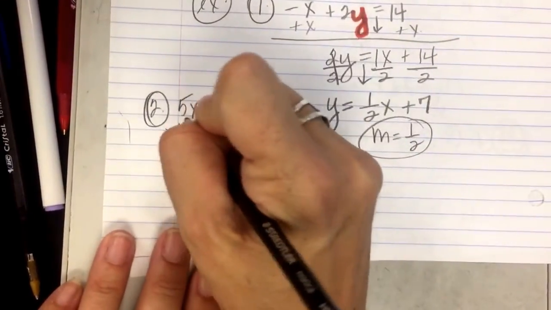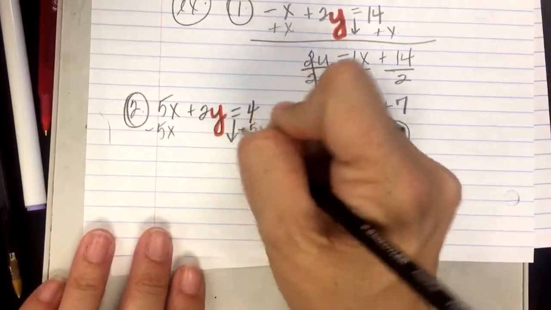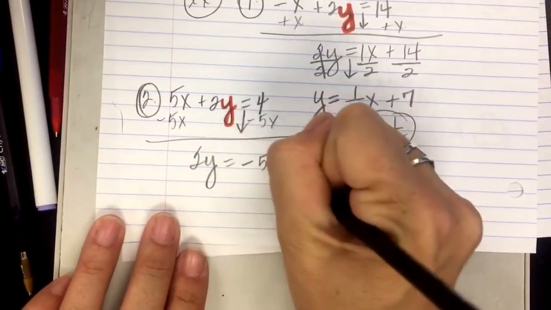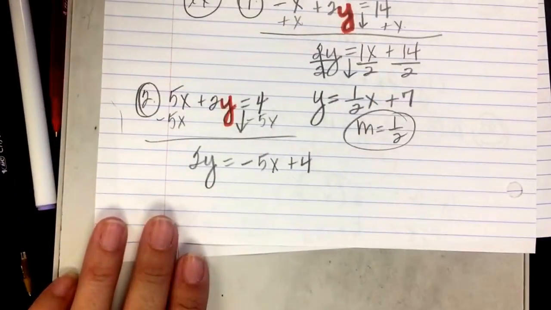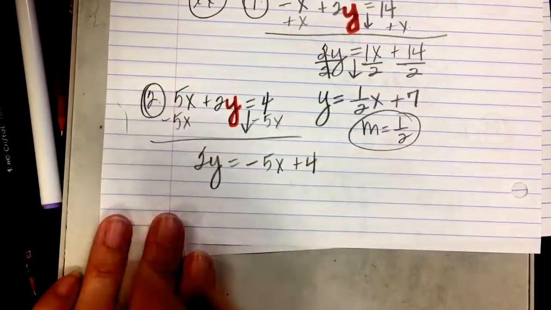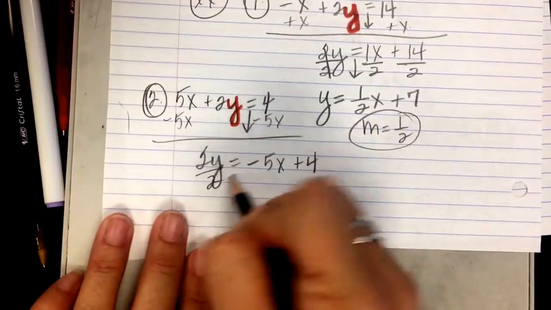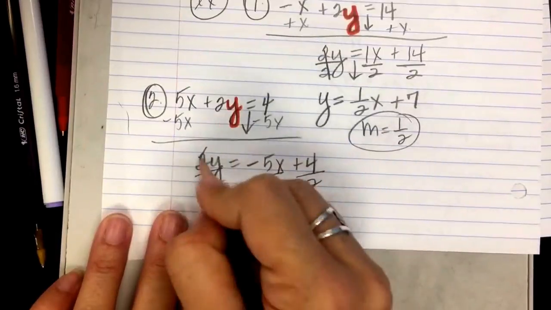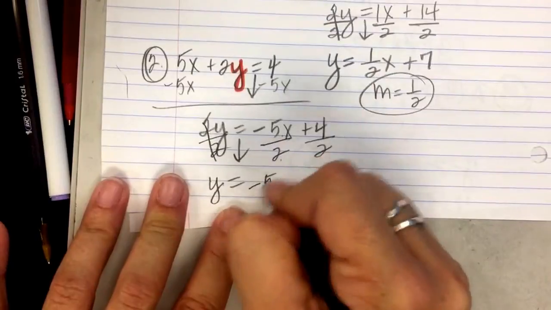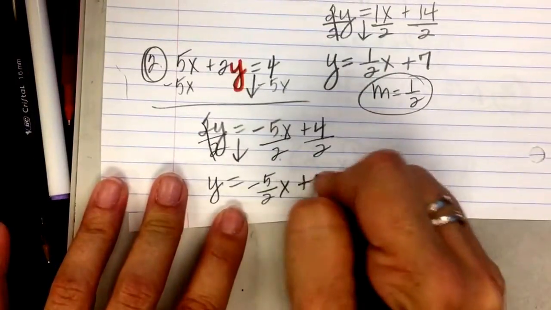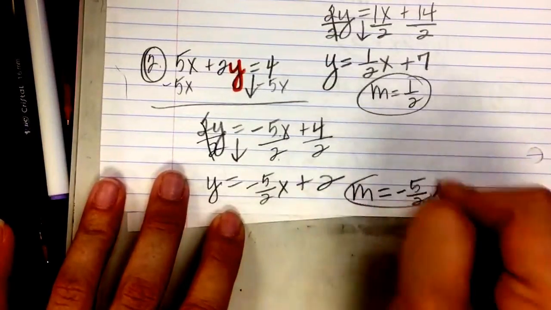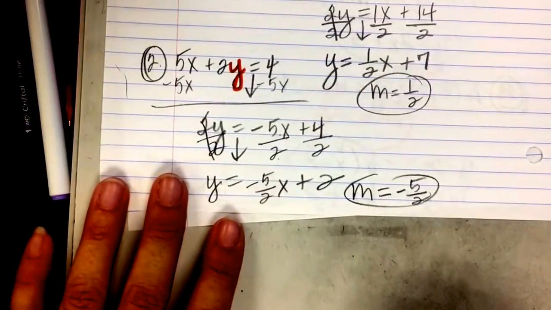First thing I'm going to do, I'm going to take 5 x's away from both sides. I'm going to wind up with 2y equals negative 5 times x plus 4. Still not in y equals. Just like our last problem, we've got to divide everything in here by 2. y equals negative 5/2 x plus 2. The only thing I really care about is, what's that slope? The number stuck to x is negative 5/2.